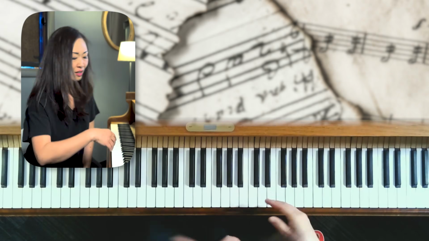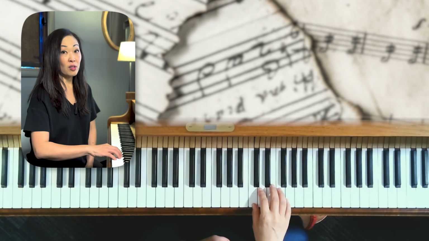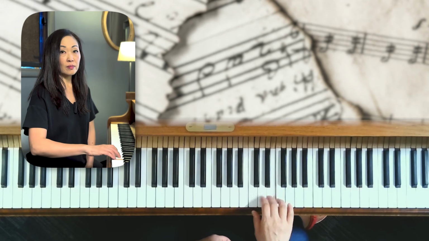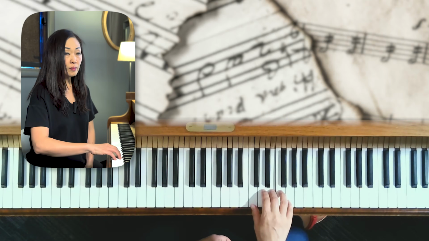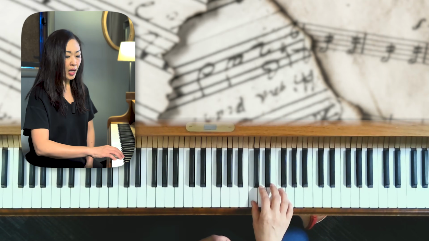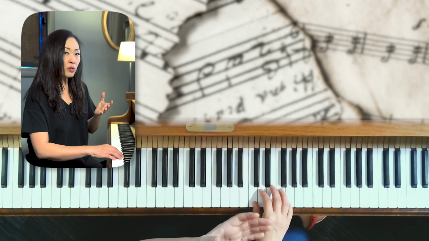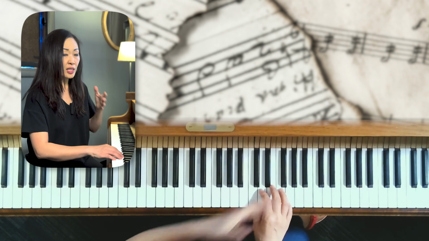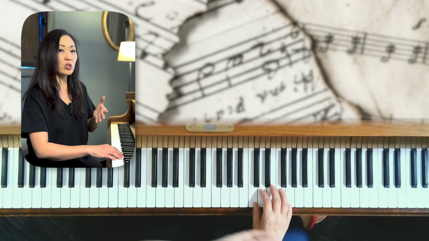So the way you remember and learn your intervals is actually by learning your major scale first. I say this in every one of my videos. You have to learn your 5-finger scales first. So we're gonna use C, 5-finger scale. All the intervals that are in this scale is where you should start.